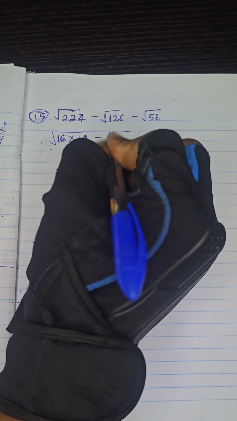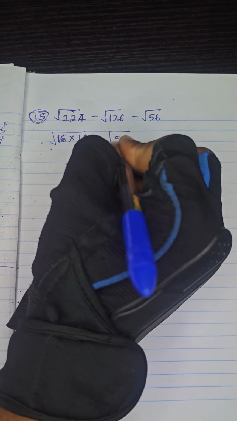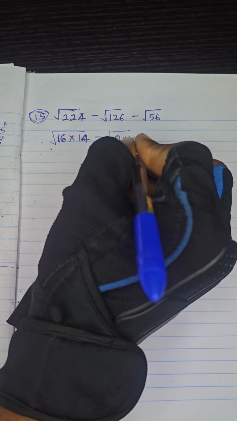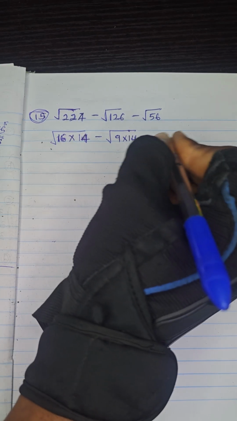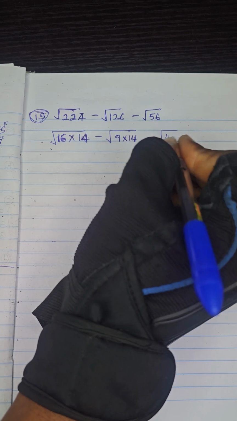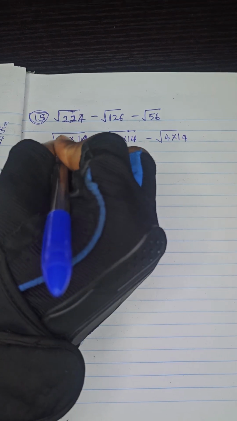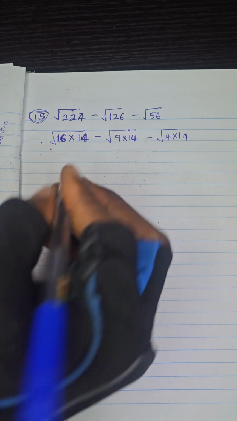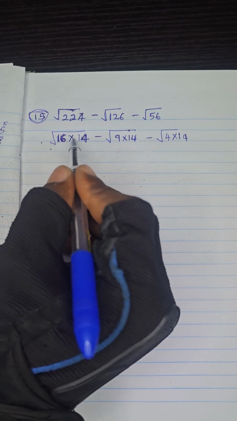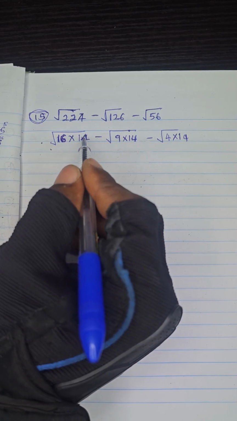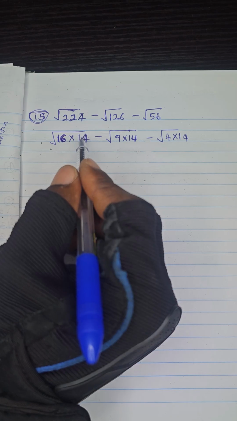Subtracted or minus, this will give us 9 times 14. Minus, this will give us 4 times 14. I've already shown how to come about these factors. The idea is to get a perfect square, then the least non-perfect square.